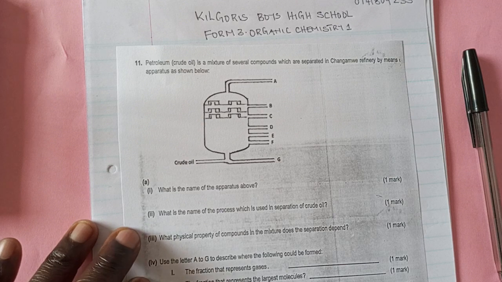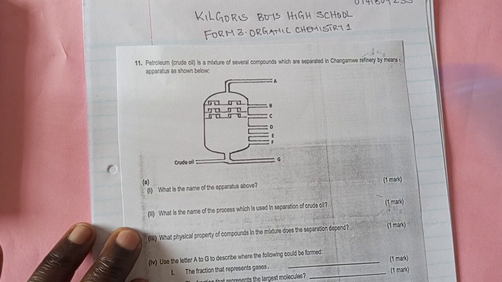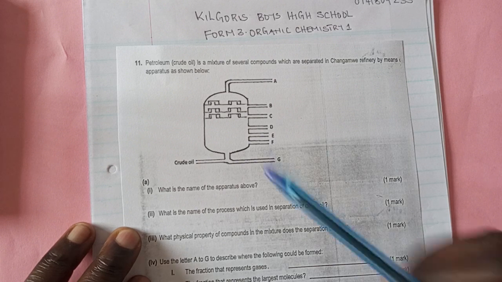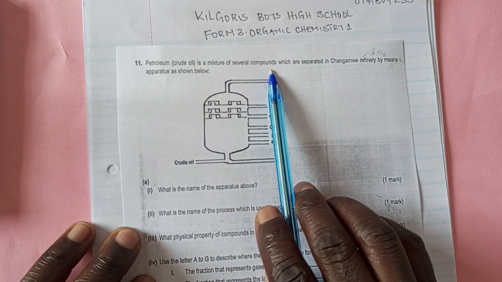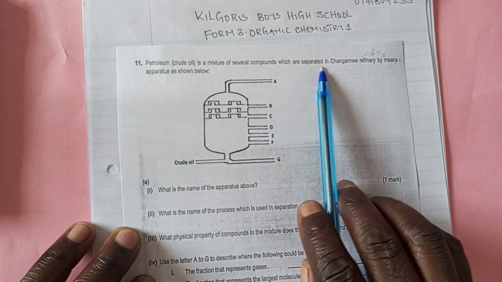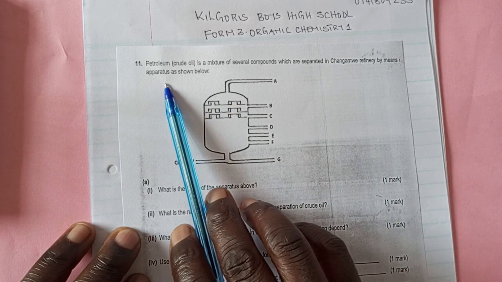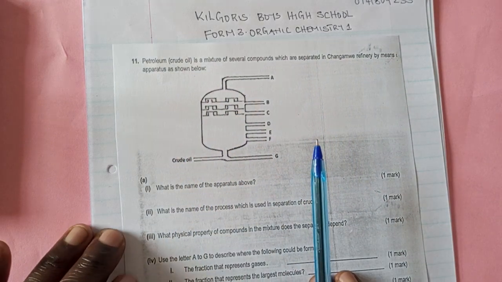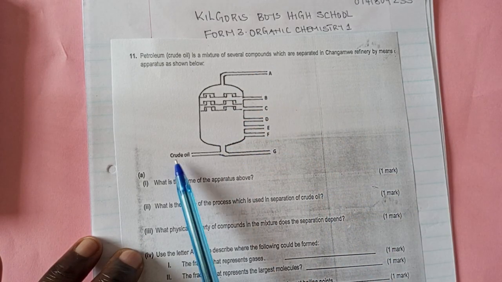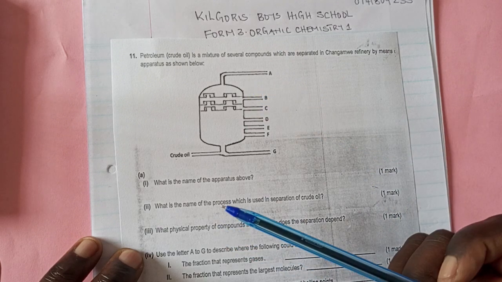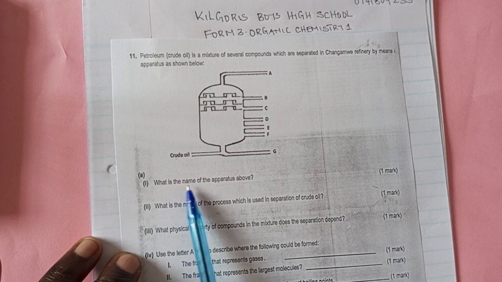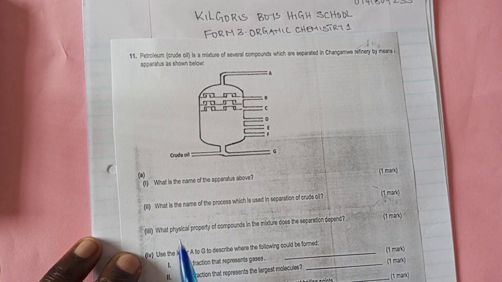We are looking at Form 3 Organic Chemistry 1. The questions are testing the sources of alkanes. Petroleum, crude oil, is a mixture of several compounds which are separated in Changamwe refinery by means of apparatus as shown below. This is the apparatus. You can see we have crude oil, then we have the components. What is the name of the apparatus above? You give the name of the apparatus.